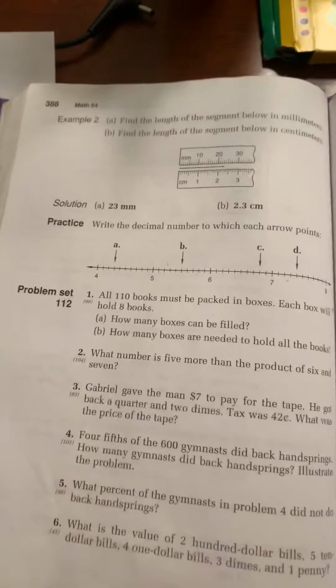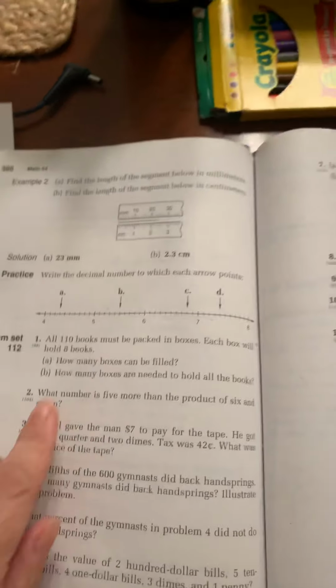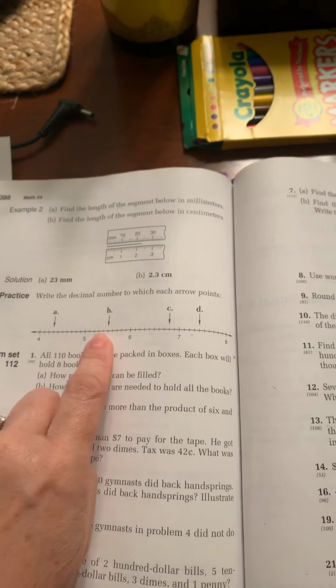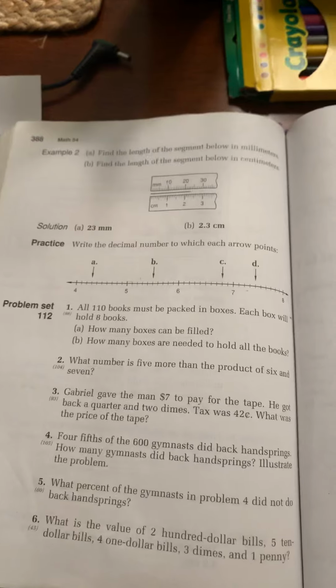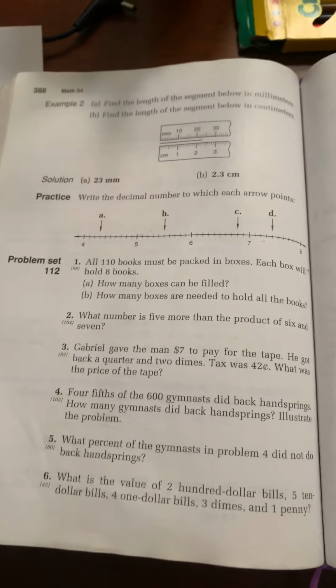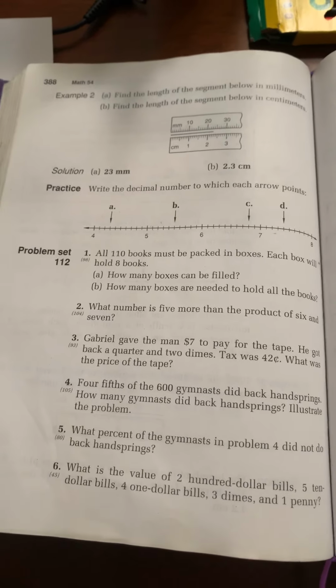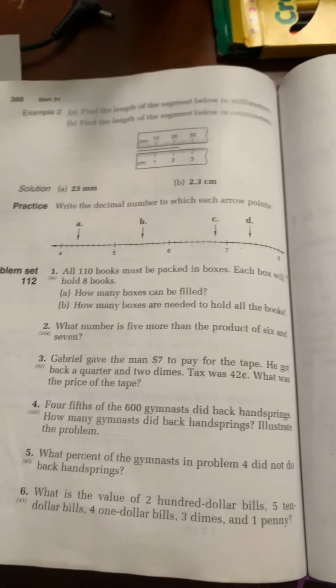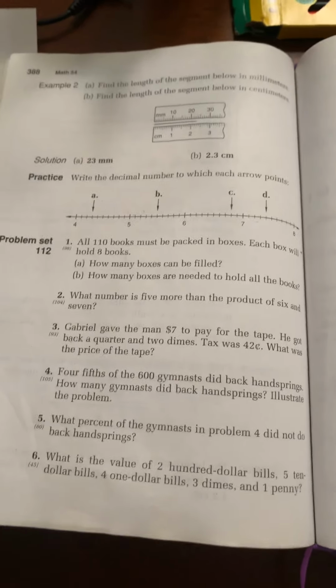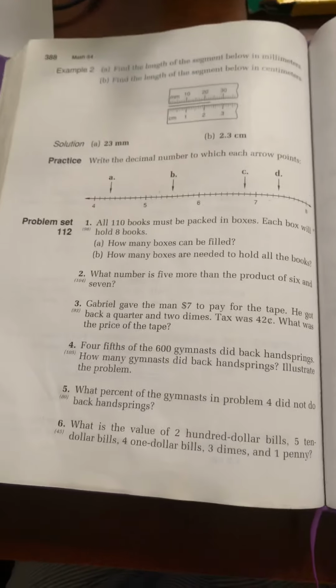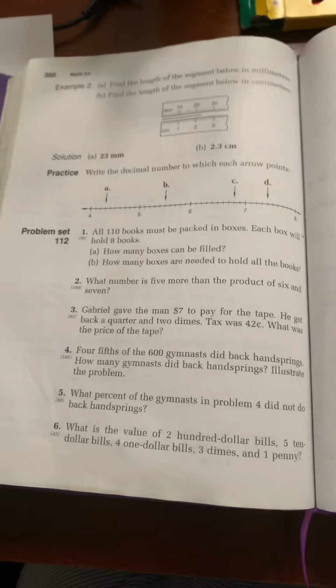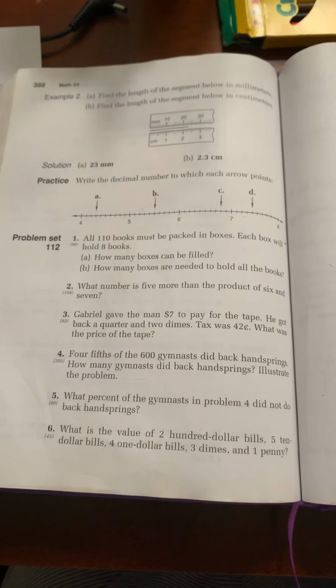I would say for this lesson, if you would just look at these and say them to yourself or write them down at your choice, that would help you get what you need out of this lesson. And then I will let you and your parents decide which problems you want to do.